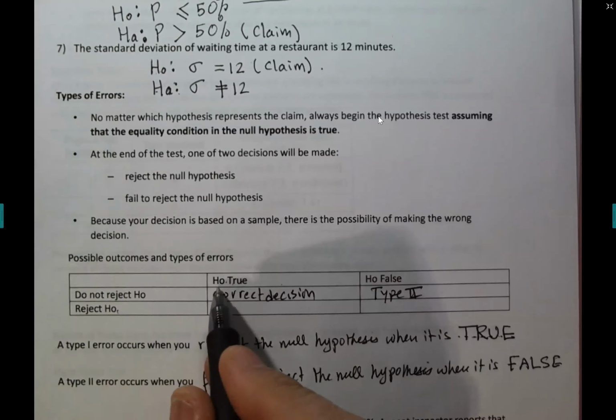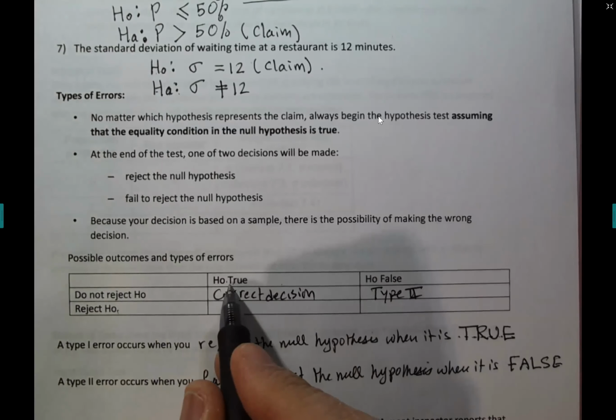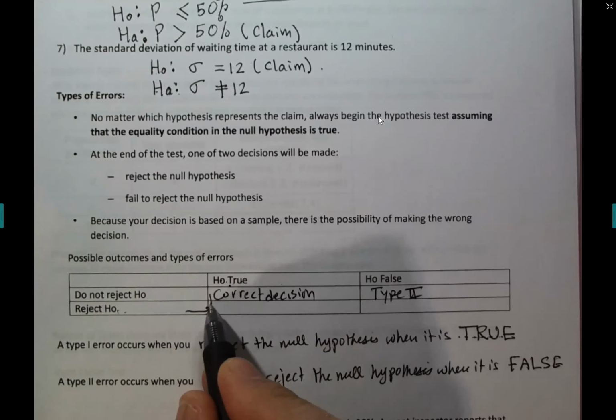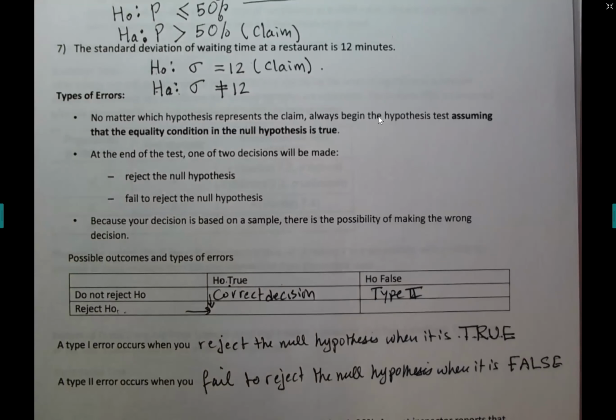Let's go to this. H0 is true, but you rejected. What kind of mistake did you make here, guys? I give you a true statement and you reject it. Well, this is type 1. That's the definition.